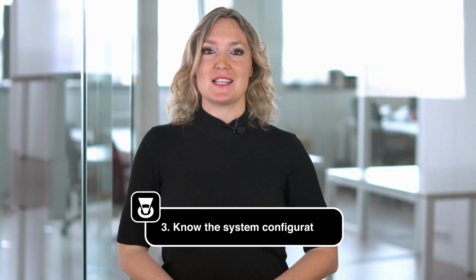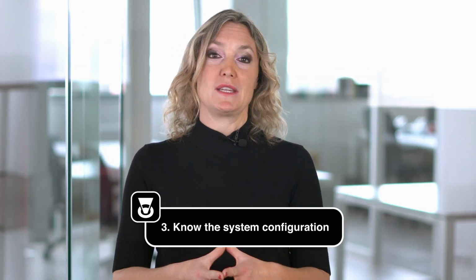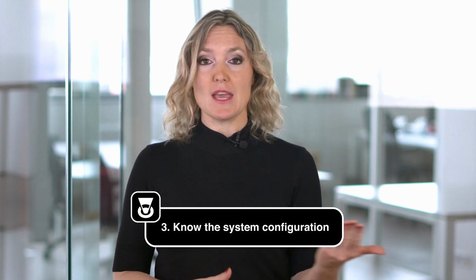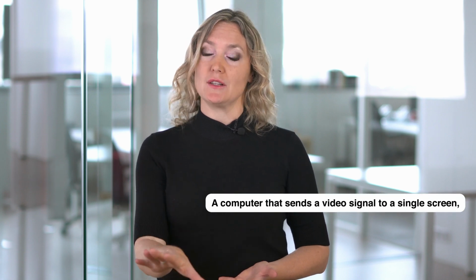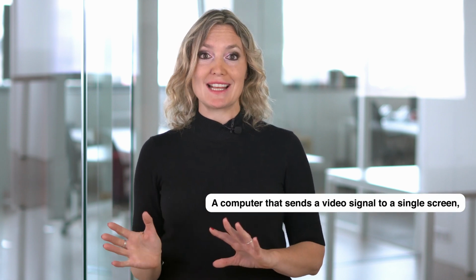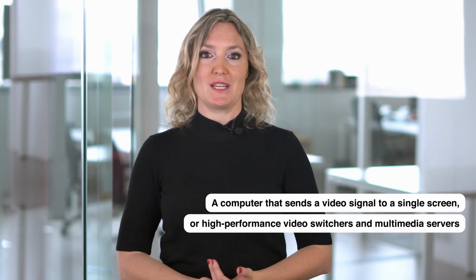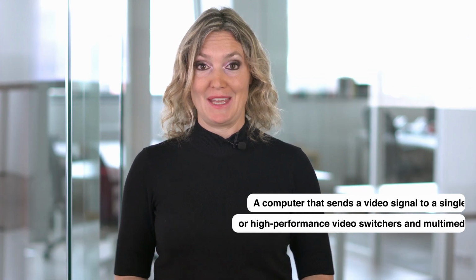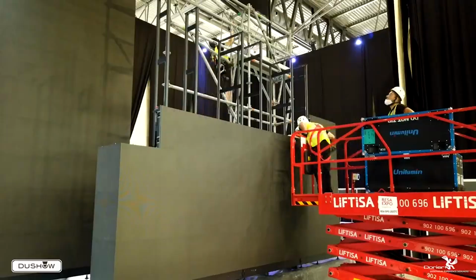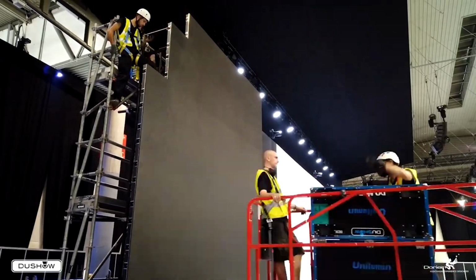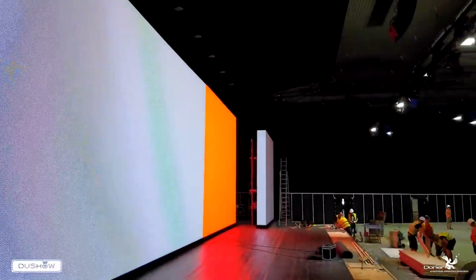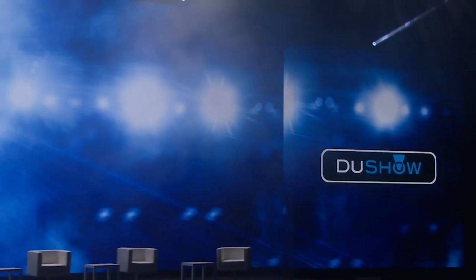3. Know the system configuration. Once the equipment has been defined, as well as the graphic and video content, we determine how to configure the system that will power the LED screens at your event. Configurations vary and can be as simple as a computer that sends a video signal to a single screen, or as complex as the use of high-performance video switches and multimedia servers. In any event, it is important to heed the advice of an expert AV partner to find the best technical solution adapted to your event and achieve the desired impact.